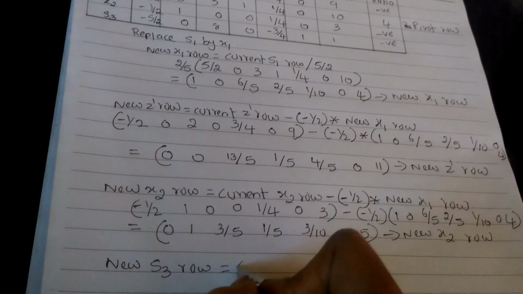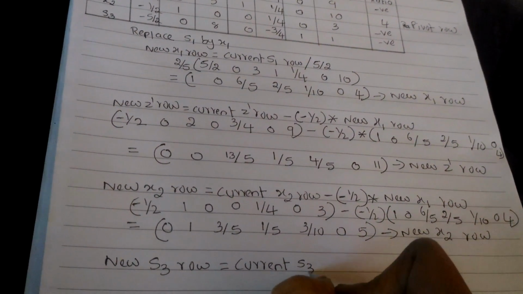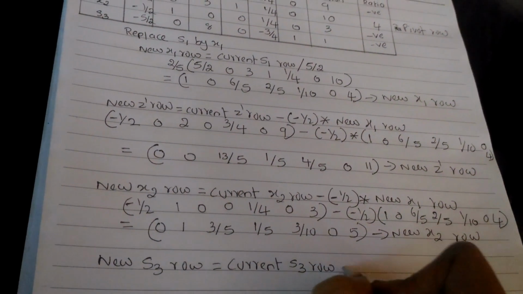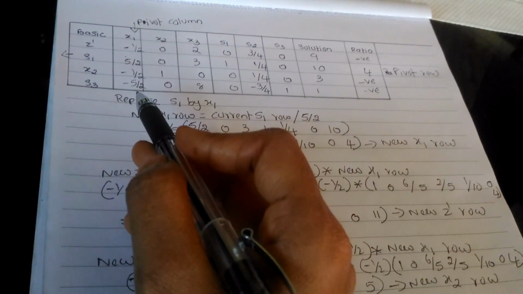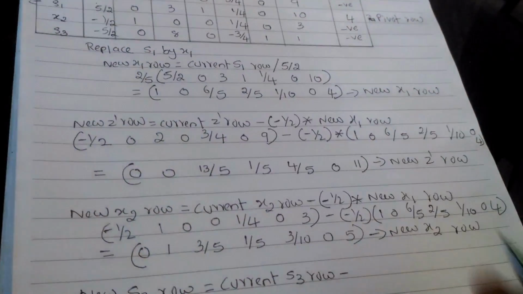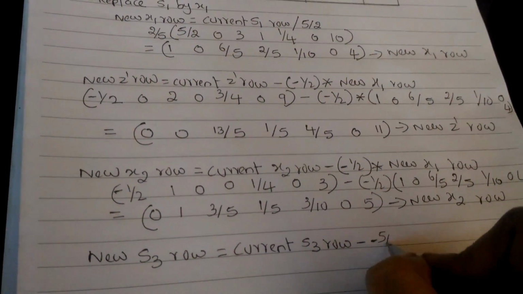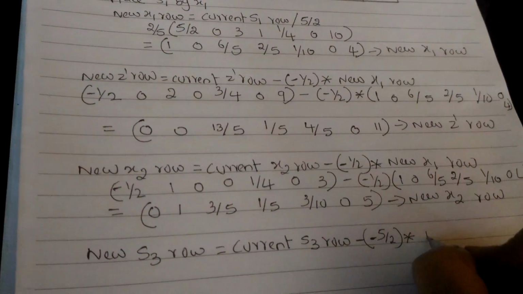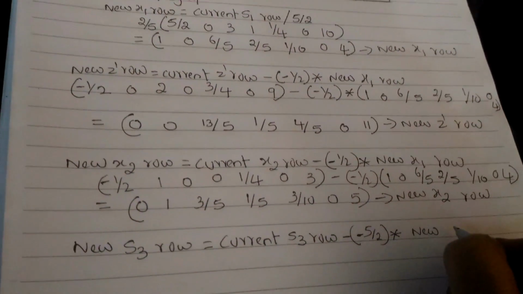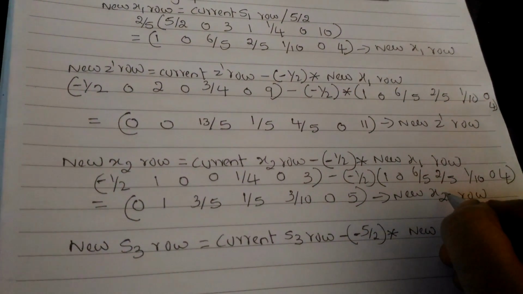New S3 row is equal to the current S3 row minus the pivot column value for that row. The pivot column value for this row is minus 5 divided by 2. That is minus 5 divided by 2 multiplied by the new x1 row.